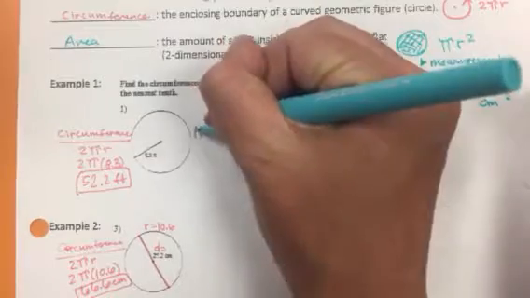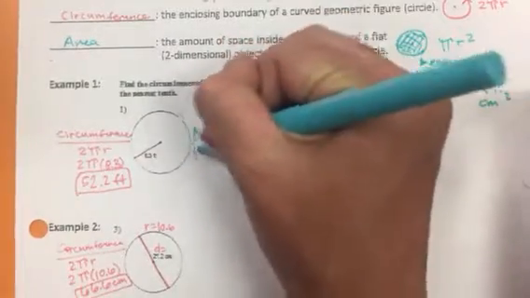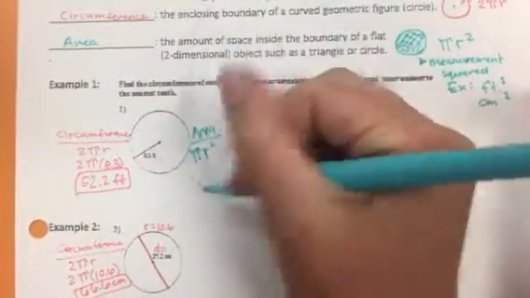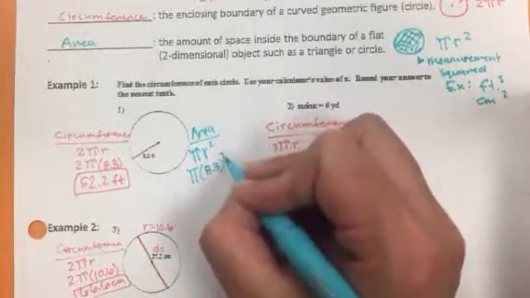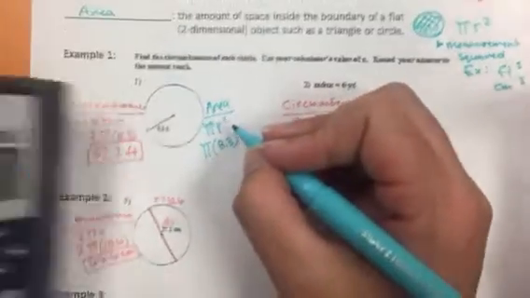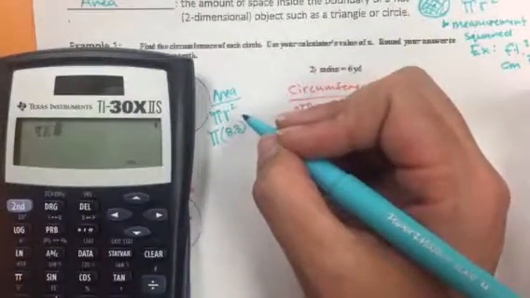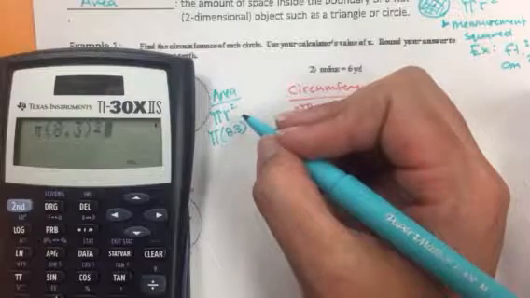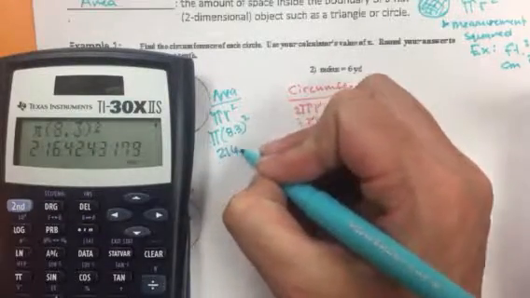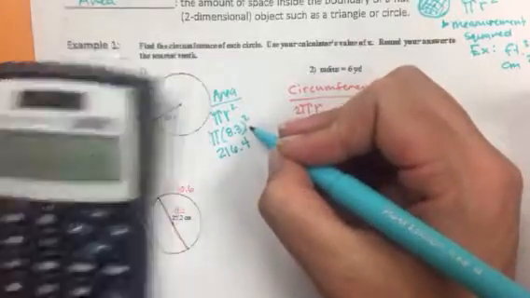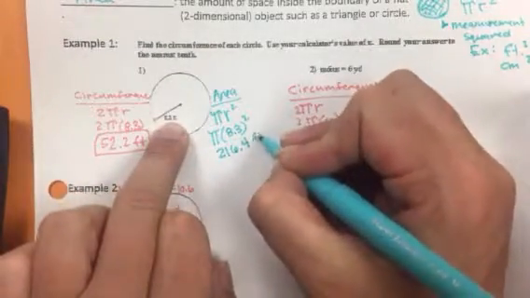So I'm going to go through and do the area on all of these. Area, pi r squared. Pi times, I plug the 8.3 in and square it. Pi times 8.3 squared equals 216.4 feet.